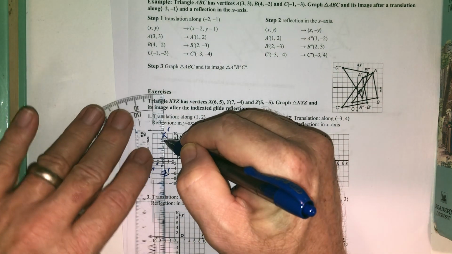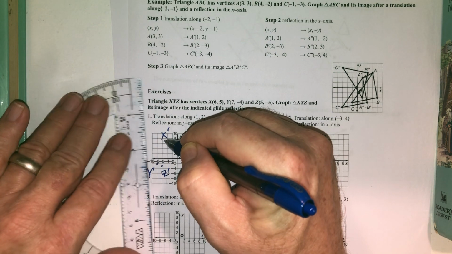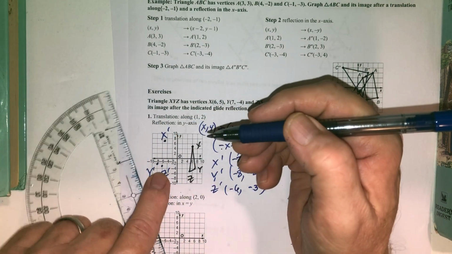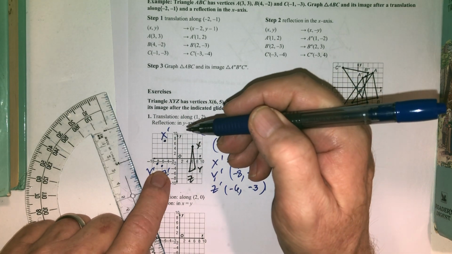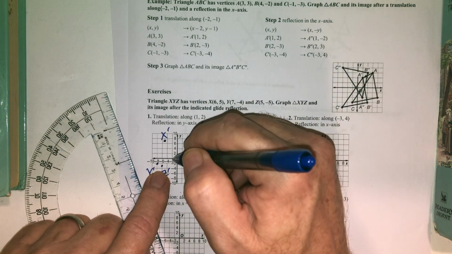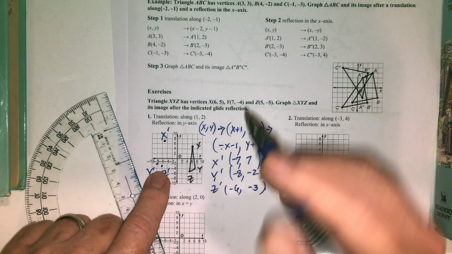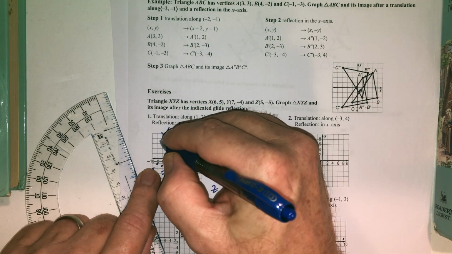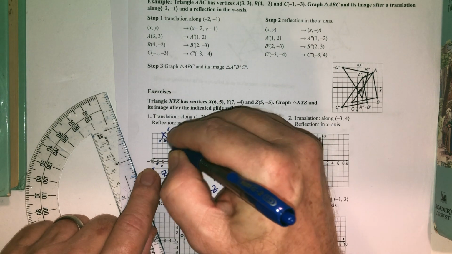Then you can connect X prime to, well, did I get Z prime right? Oh, wait a minute. I don't think I got that X prime right. -7 would be over here. That point should be over here. That's what the problem is, not that point.